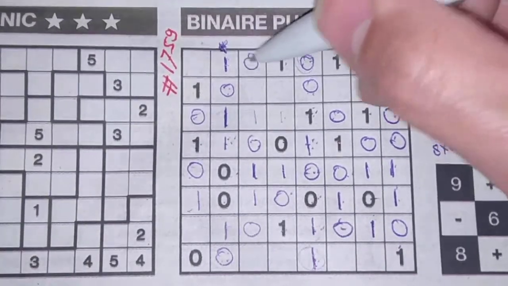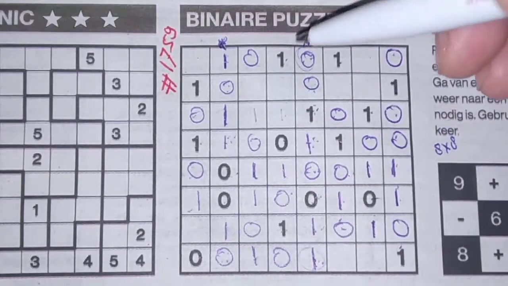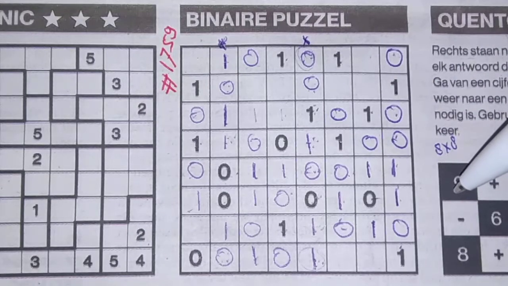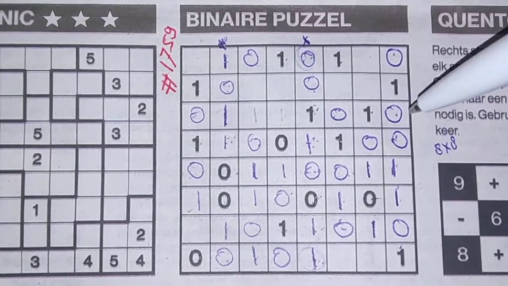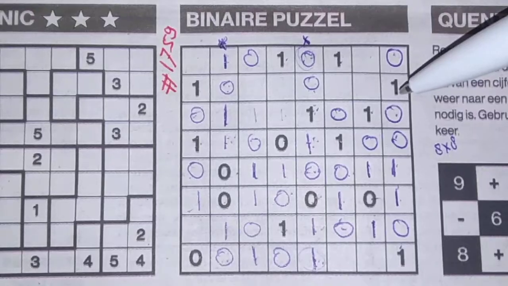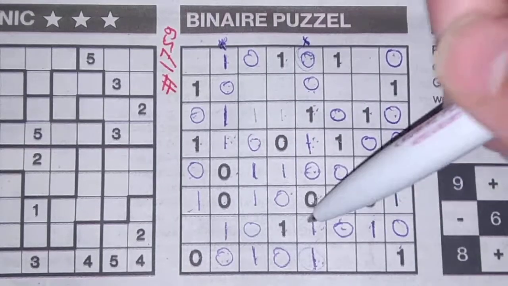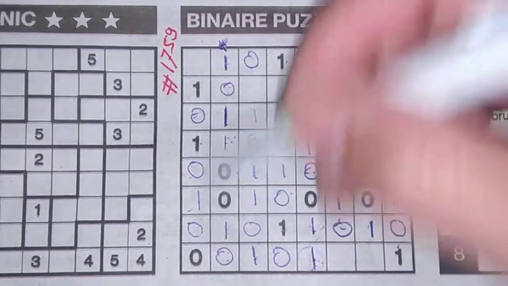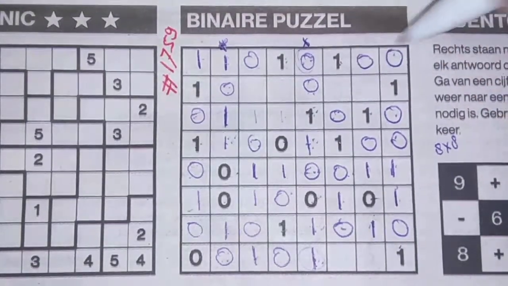Between 2 ones comes an O. Double O here and 1 there, 1. Between 2 ones comes an O. Then I need to compare again. Let me see. Oh, no. We have here 1, 2, 3, 4. 4 ones, so the rest are O's. 1, 2, 3, 4. 4 O's, so the rest are ones. 1, 2, 3, 4. 4 ones, so the rest are O's.